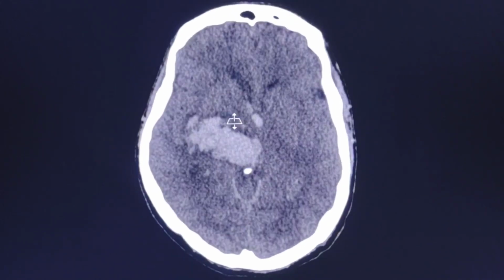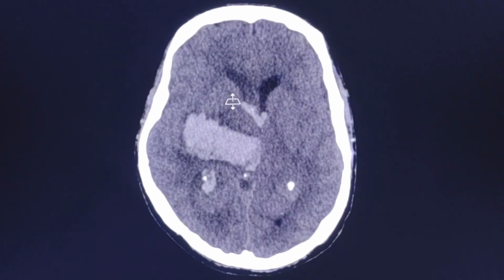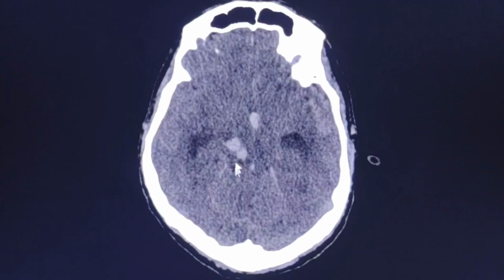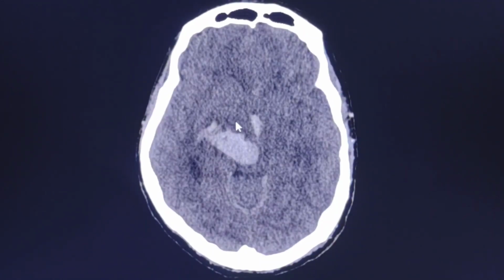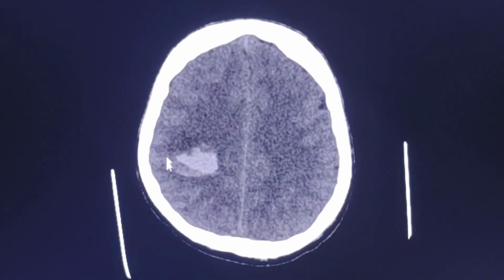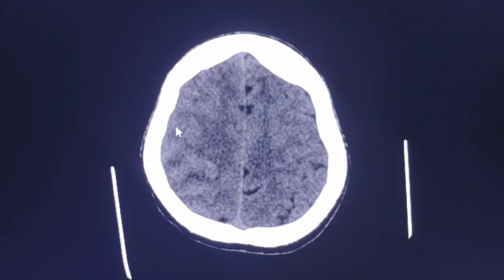The right thalamus and the basal ganglia, the mesencephalon and the pons have been involved, as you can see. The right-sided brain edema is more profound, and there is effacement of the sulci of the right brain hemisphere comparing to the left.